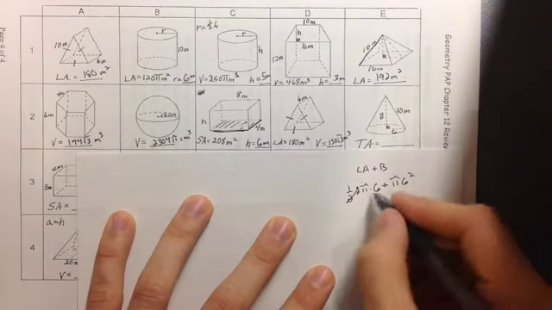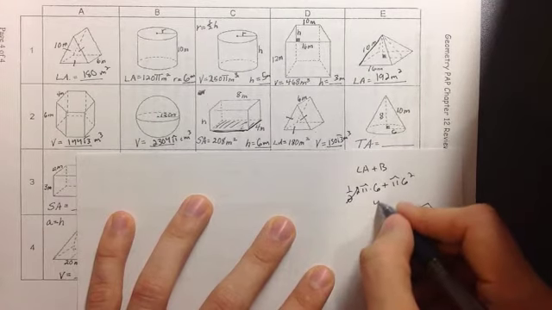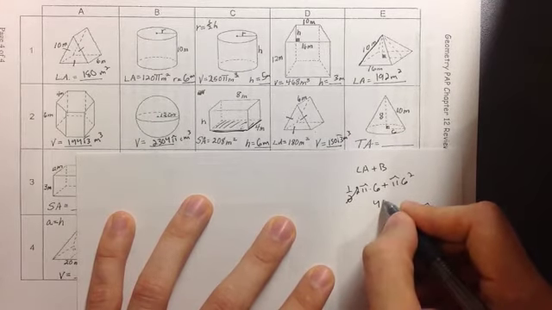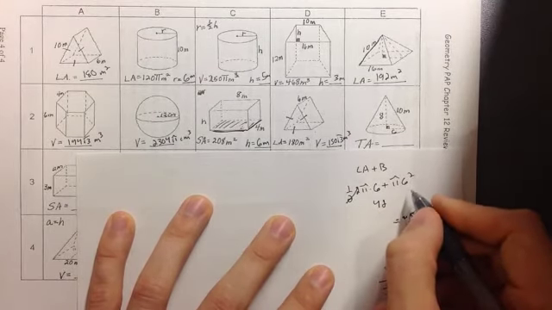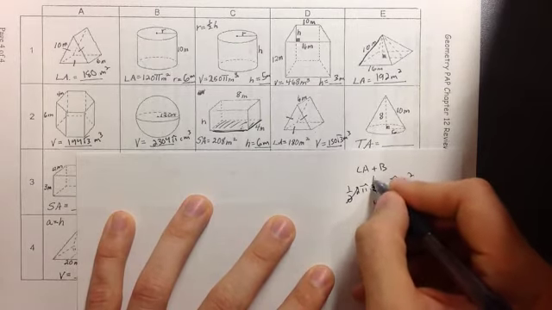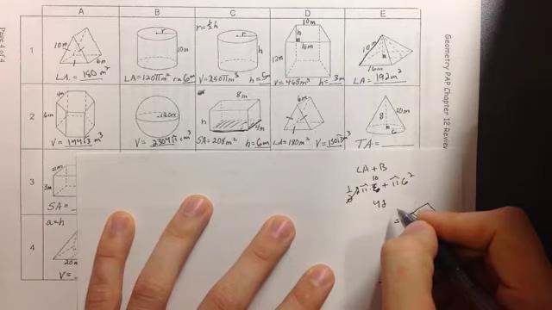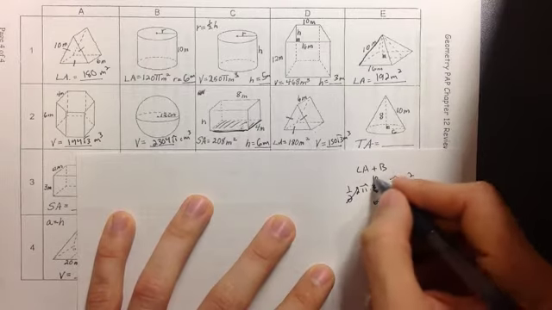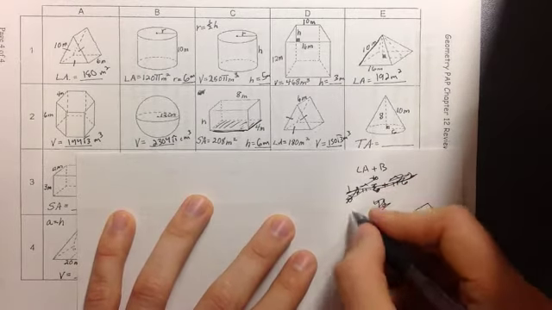These are going to cancel. 6 pi, 36 pi, so 42. Something went wrong here. This is not a 6. This is a 10. Oh, that's what I did. Let's fix that.